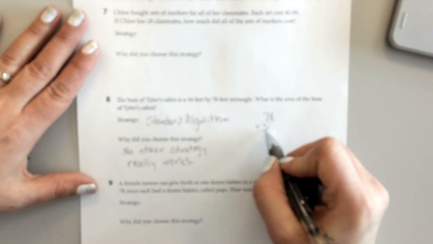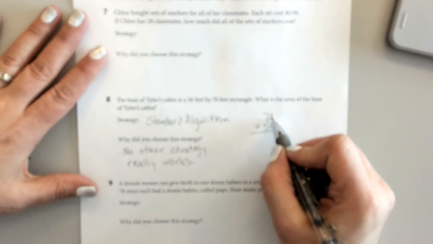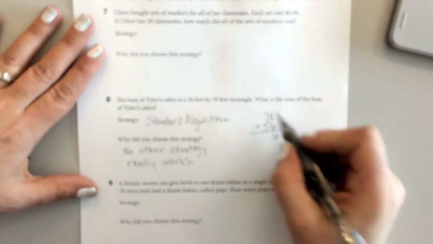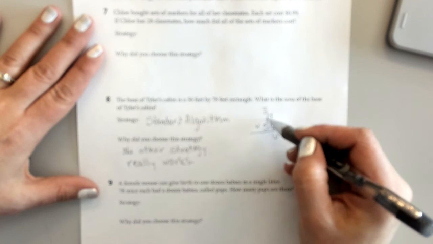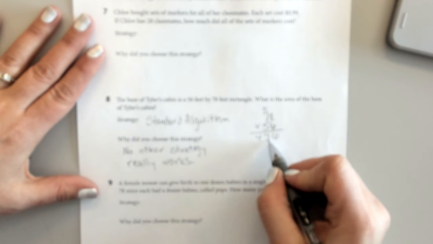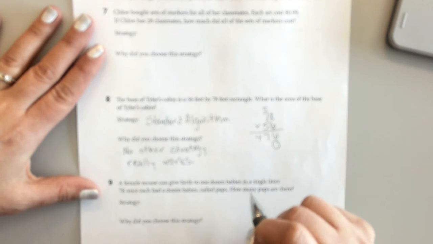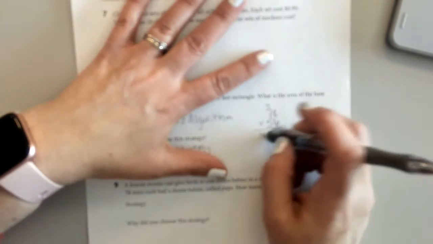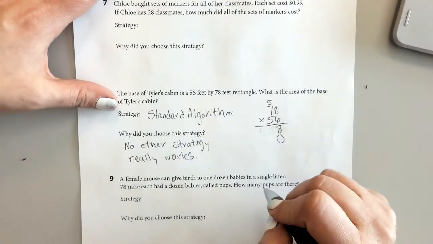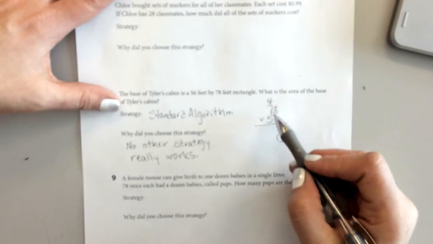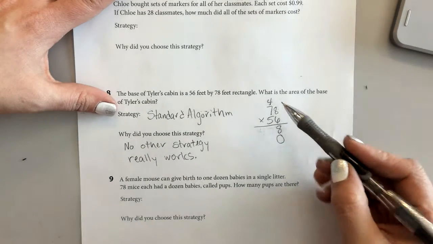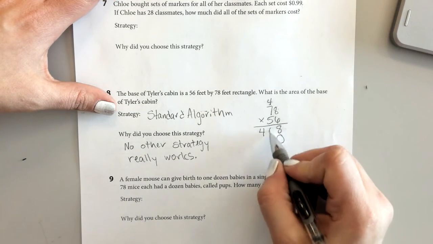78 times 56. 6 times 8 is 56. Carry the 5. 6 times 7 is 42, plus 5 is 47. Have to put down my 0. Oh, I'm sorry, I messed up. 6 times 8 is 48, because I wrote that 56, I got mixed up. 6 times 8 is 48. That's all right. I hope you caught it before I did. And there's the 4. 6 times 7 still is 42, plus 4 more is 46.